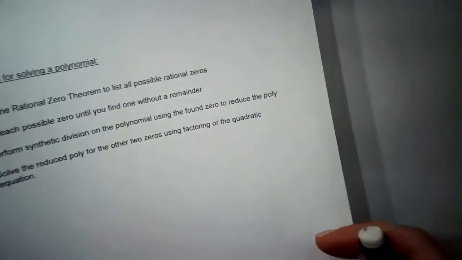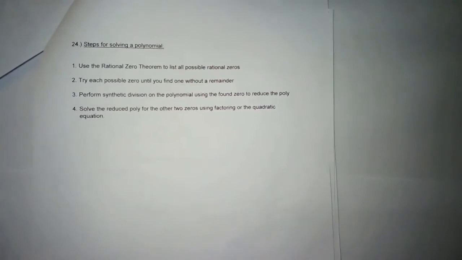I put them in the back, just so you would have them. They're back there somewhere. So these are the steps that you're going to need. Now you can put these in your own words. You don't have to have this word for word, but step 1 is going to be use the rational zero theorem to find your possible rational zeros. You can call it the RZT if you don't want to write. You know how lazy I am.